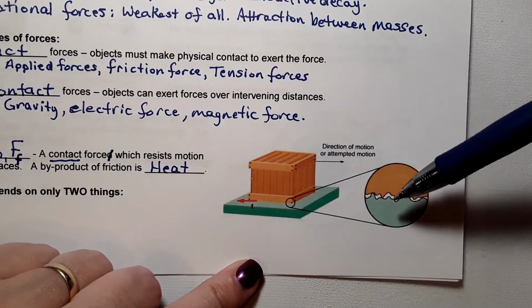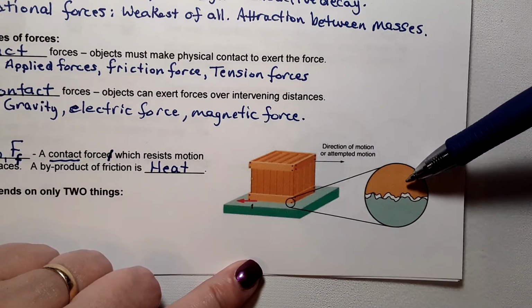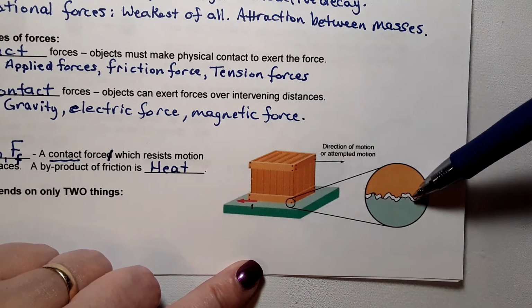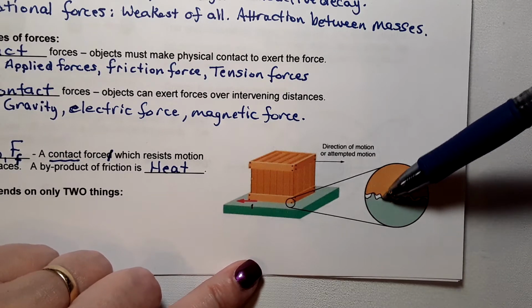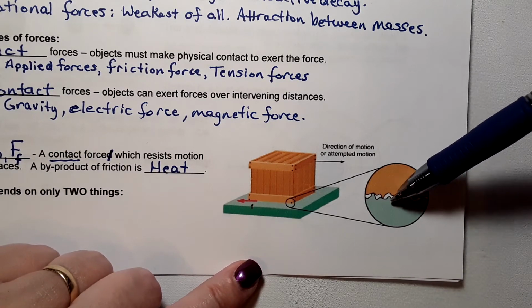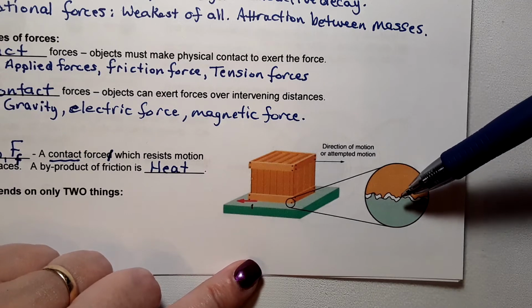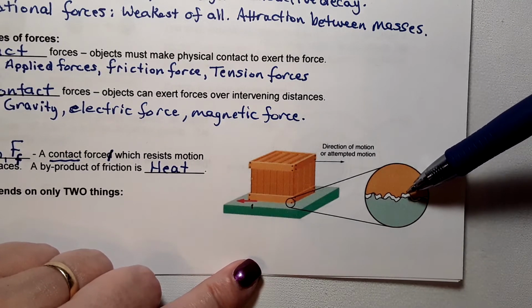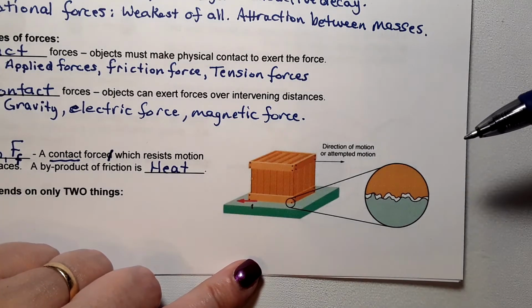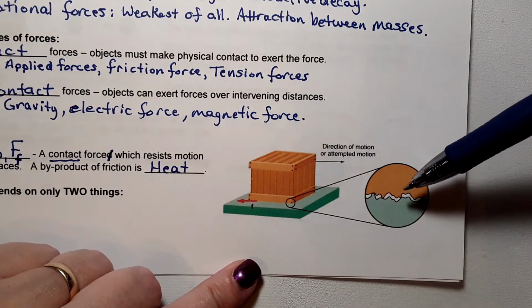But if you go down and look at the surfaces on a microscopic level, you'll find they're not actually smooth. They have little points and little nooks and crannies. And when you're moving an object, those catch on each other as the surfaces are sliding against each other, and that resists the motion.